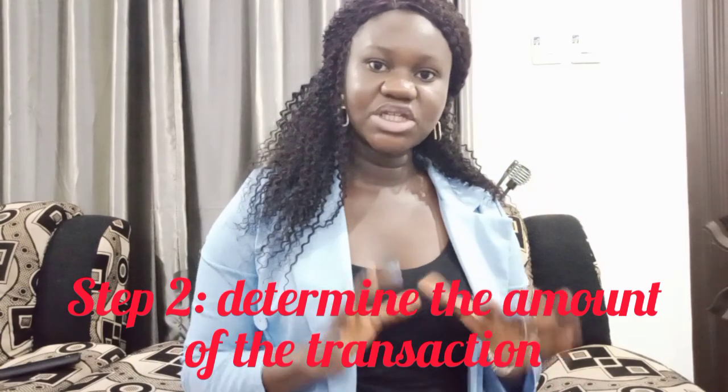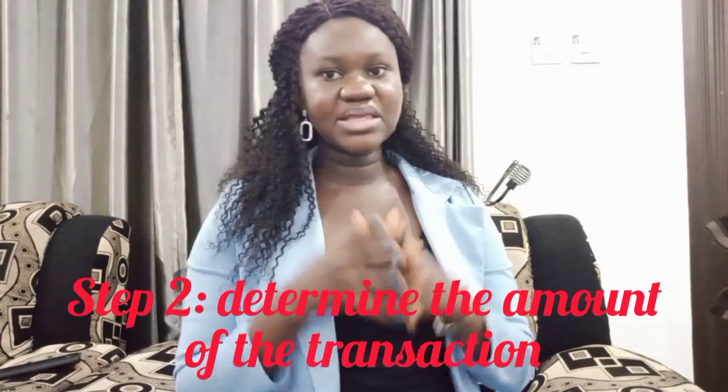Now, the number two thing you have to do is determine the exact amount of money that was involved in the transaction. Also, determine if there were any discounts involved, if there are any taxes involved, and then know the value. The exact amount is the value of the transaction. Then if you give a discount, or if you receive a discount, it is what you paid, or what you are to pay, or what you're to receive for the transaction.